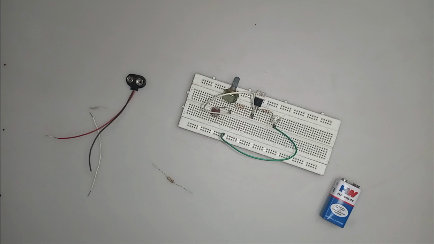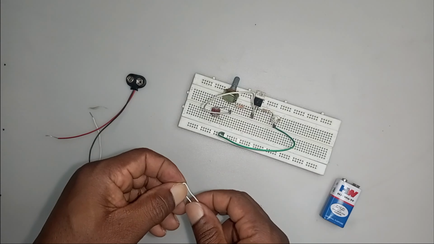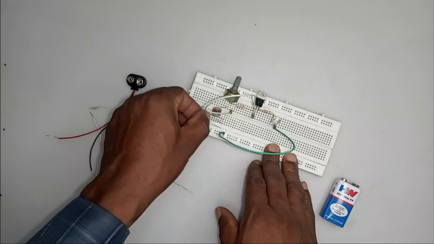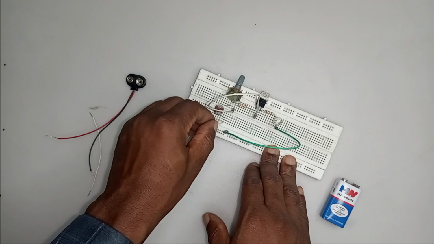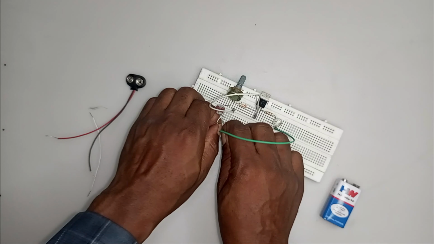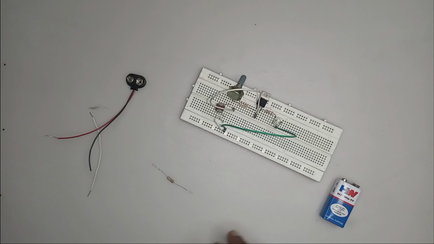Okay. Now I'll connect the light dependent resistor to ground as well. Now I need a source of power.